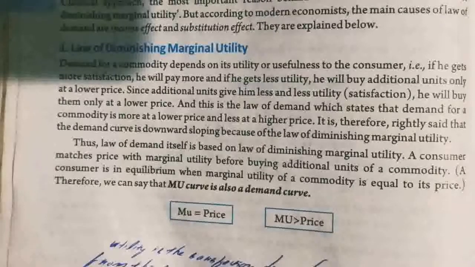So now coming to the textbook, demand for a commodity depends on its utility or usefulness to the consumer. Let us take an example of ourselves. Let us suppose if we get more satisfaction, we will pay more, and if we get less satisfaction, we will buy additional units only at a lower price. Since additional units give us less and less satisfaction, we will buy them only at a lower price.